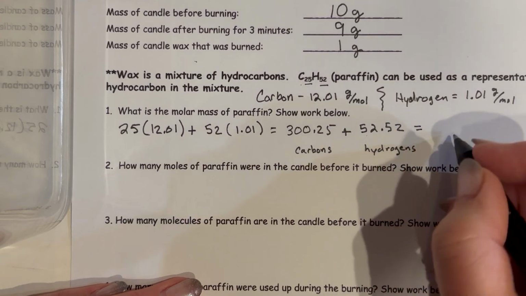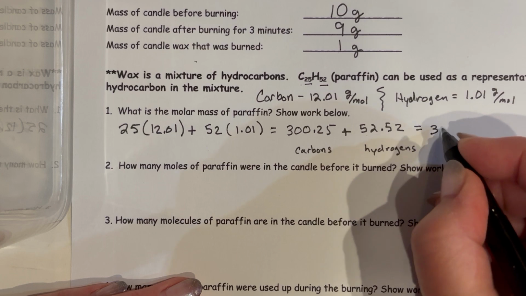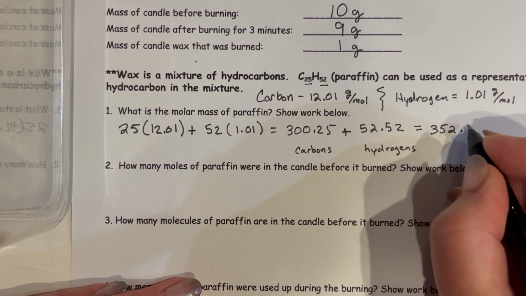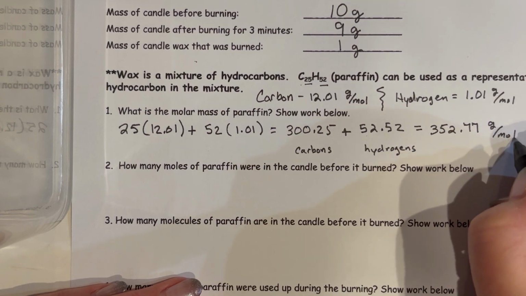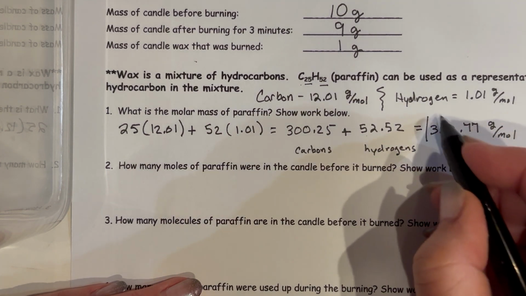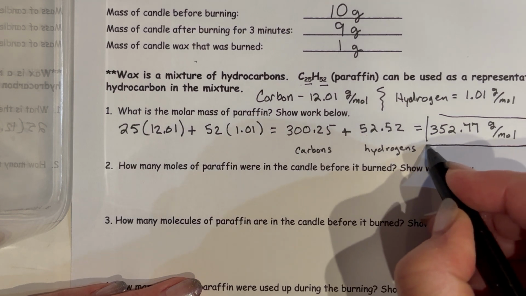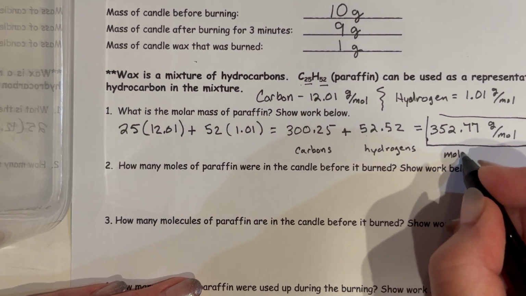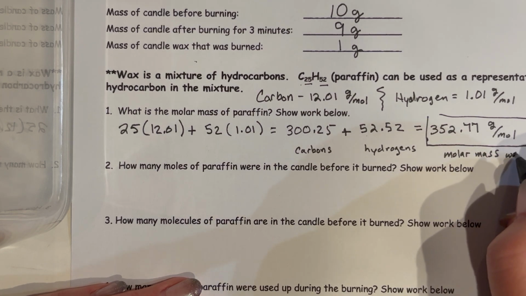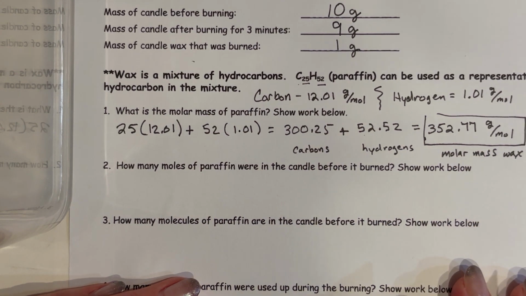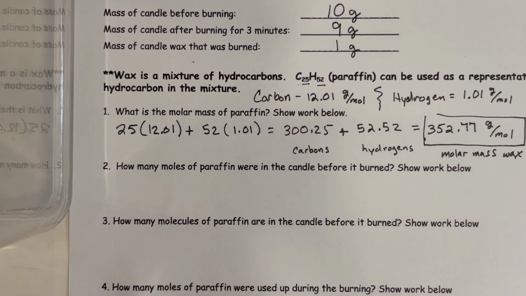When you add all that together, you get 352.77 grams per mole, and that's our molar mass. This is the molar mass of paraffin. I'm just going to write wax because I'm running out of space there. So the molar mass of the wax is 352.77.